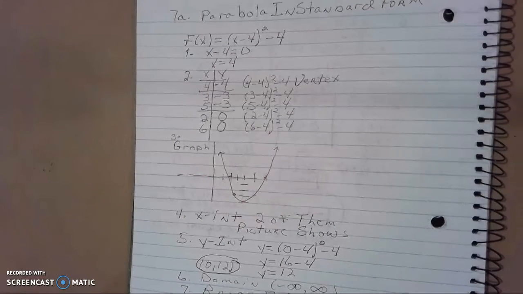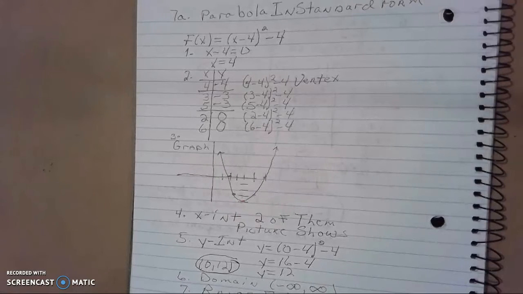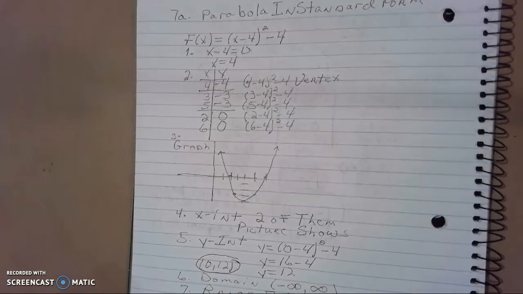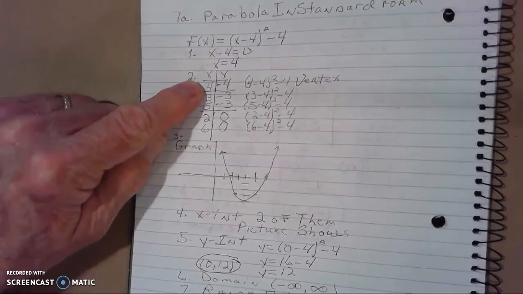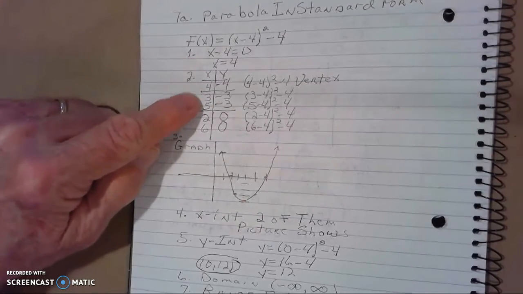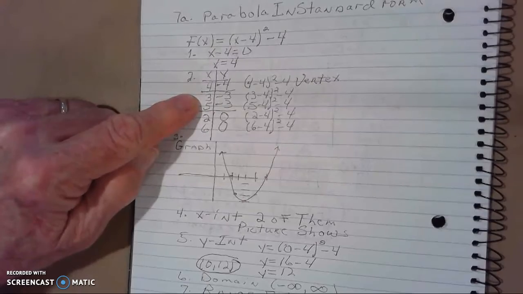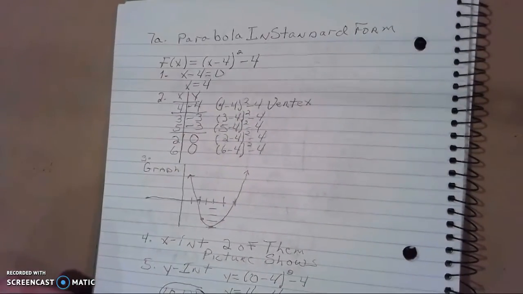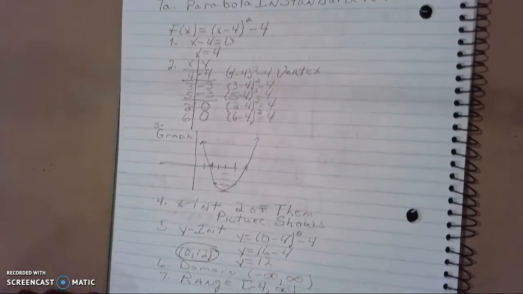Notice I showed how you could put those numbers in a calculator and find the y values. Notice on my vertex I had the number 4, so the x coordinates I put in are on each side of it, 3 and 5, and then 2 and 6. That was a parabola in standard form.